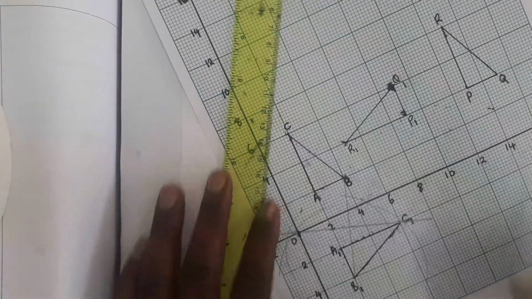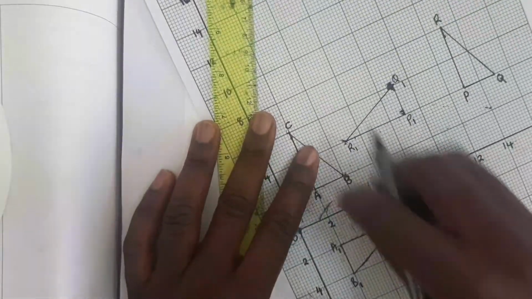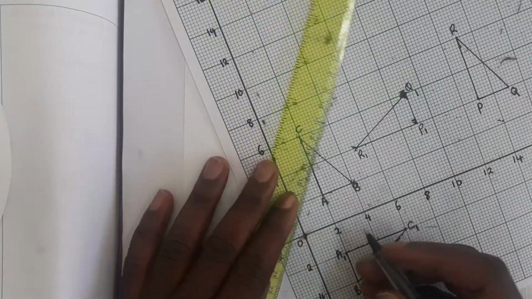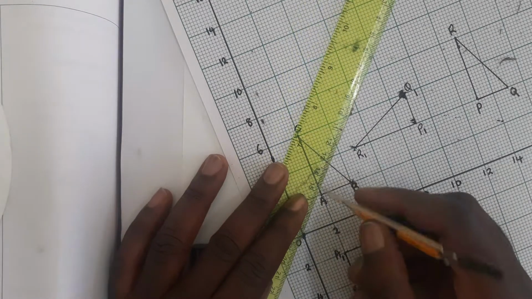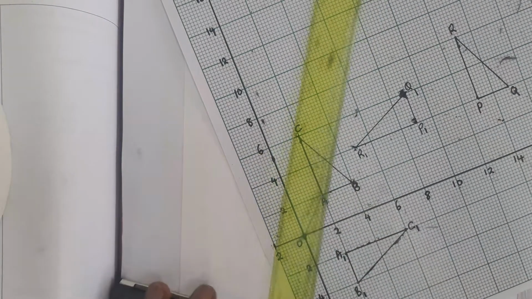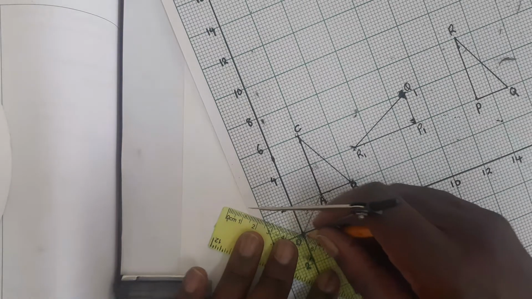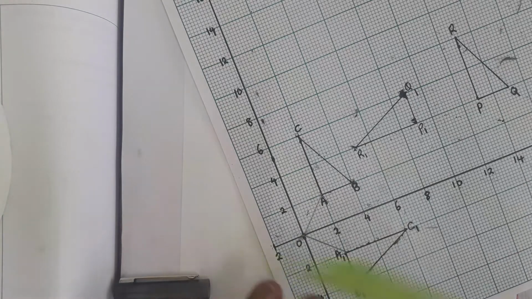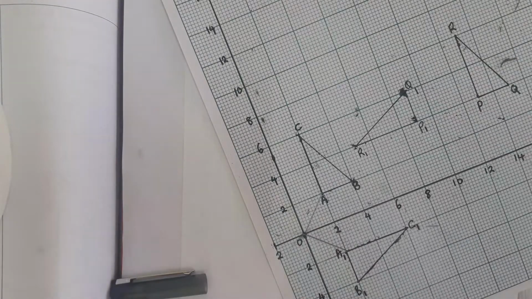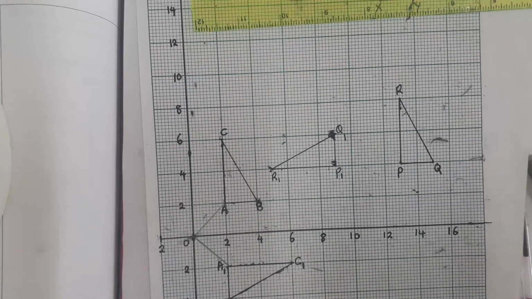Just allow me to erase what we have already used so that what we are doing can be clear also. So we need to join now this one to the center. Then I come also to this one. Okay. Then which angle am I measuring? This angle here. This is the angle that I need to measure. What do we use? A protractor. A protractor is what we are using.